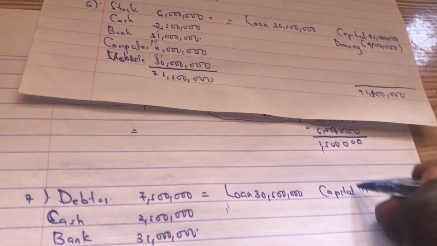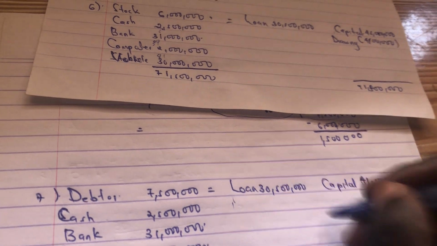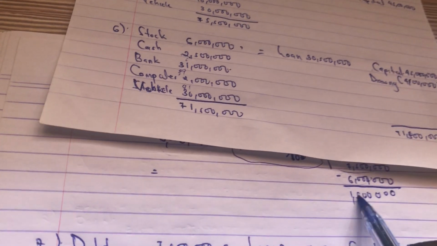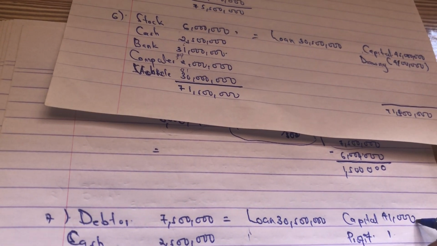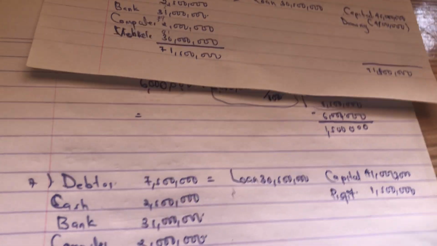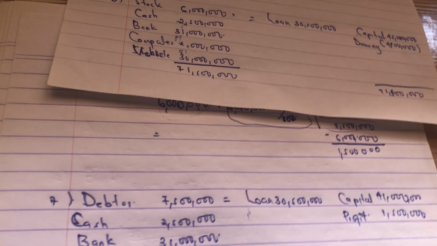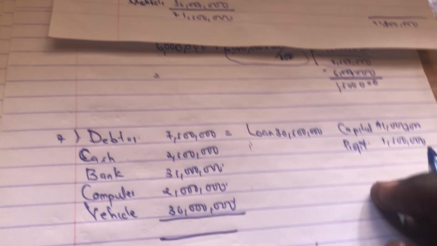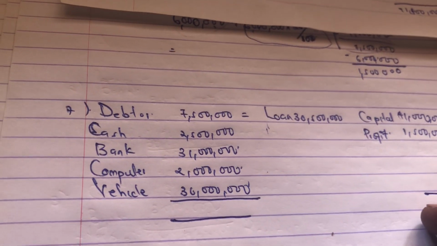Remember, it was reduced by 4 million. 41 million. But we have received a profit. A profit worth how much? 1.5 million. Are we together? So what do we remain with here? What is here should be equal to what is on this side. If when they are different, just know you've made a mistake somewhere.